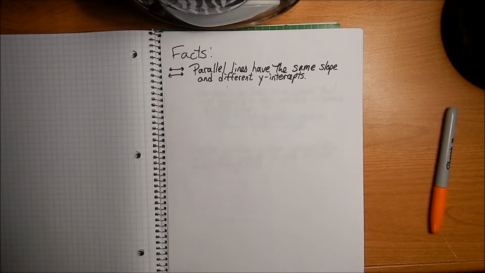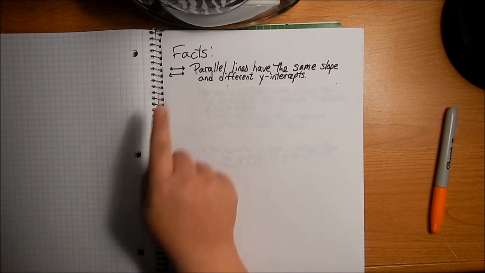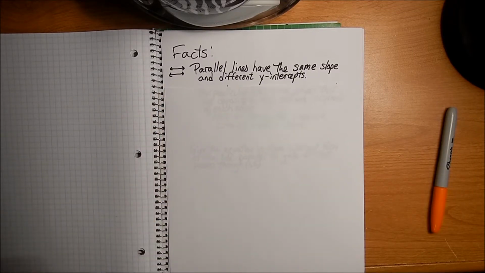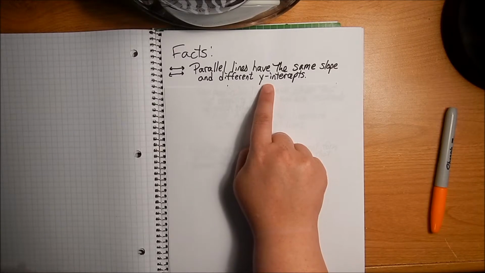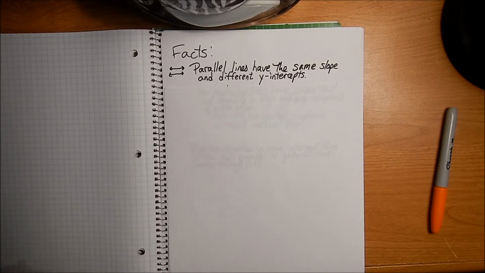So let's start off talking about parallel lines. Parallel lines look like this. They're the ones that are in the same plane but they never intersect. As far as their equations go, parallel lines have the same slope but different y-intercepts. So if the slope of one line is -3/4, the slope of another parallel line to that one would also be -3/4. They would be exactly the same. They have to have different y-intercepts because if they were the same y-intercept, then you're just talking about the same line, not two parallel lines.